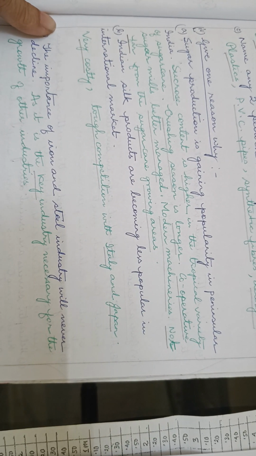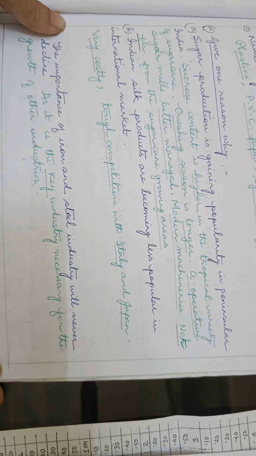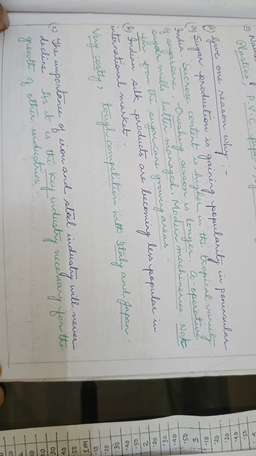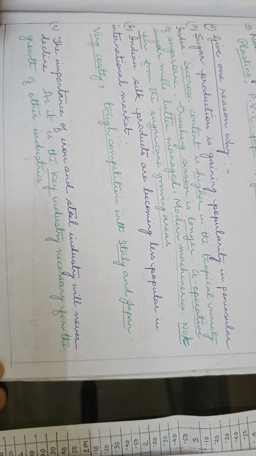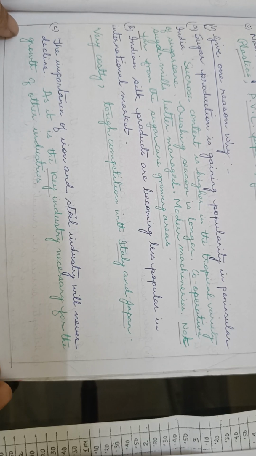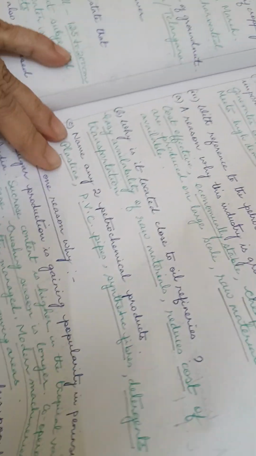Next, give reason. Indian silk products are not so popular in international market. The first reason is very costly, and second is facing tough competition with Italy and Japan. Next, give reason. Iron and steel industry will never decline because it is the key industry necessary for the growth of other industries.